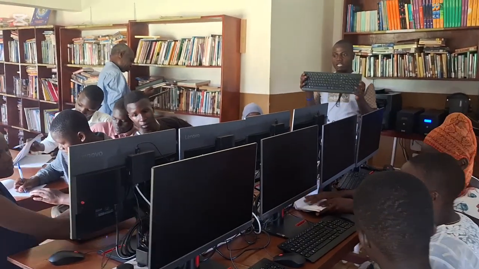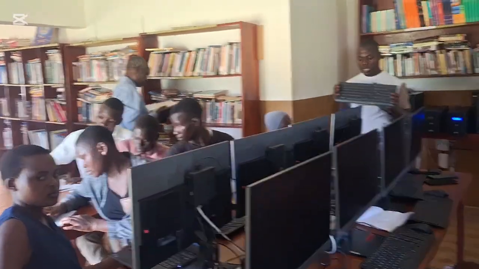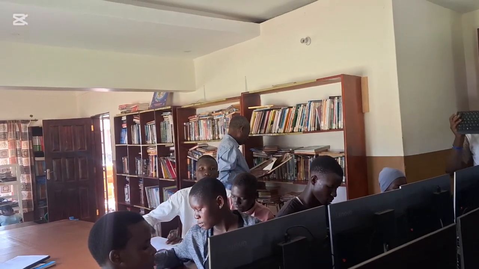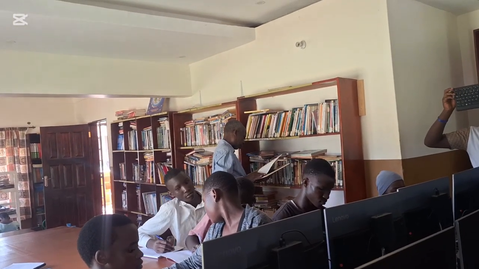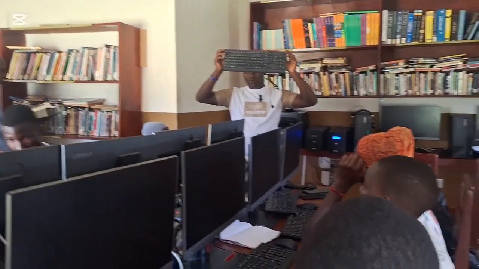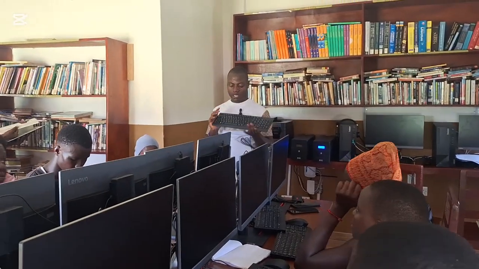Once you understand these ones, you can apply, you can use a computer, but these are the buttons that we use. So this is theory, but as well as practical.